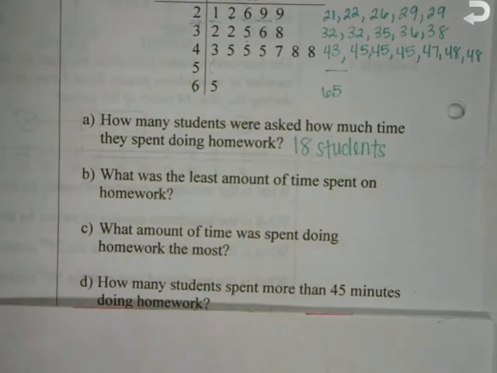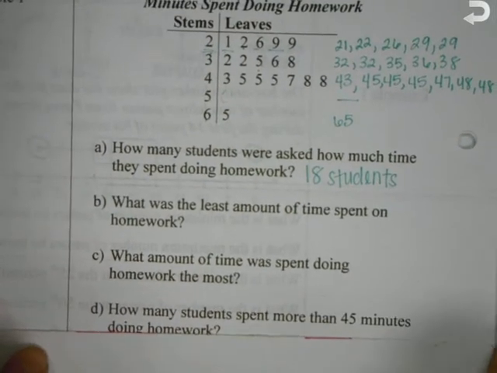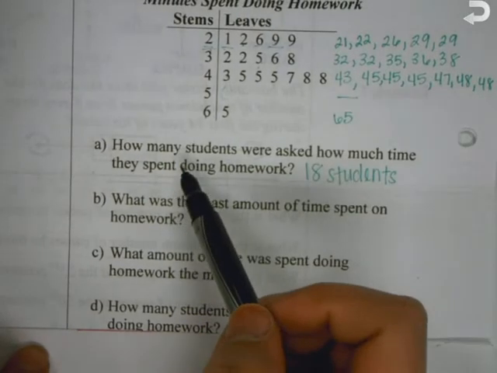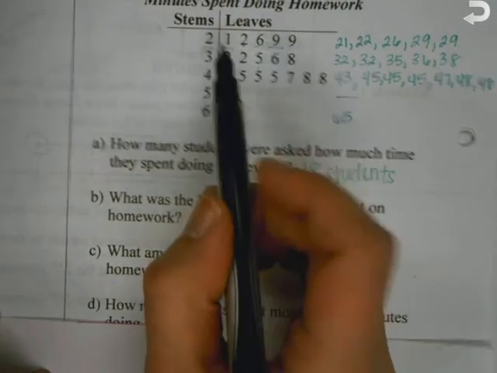What was the least amount of time spent on homework? Who spent the least amount of time? What's the least amount of time listed here? 21 minutes, right? That's the smallest leaf.